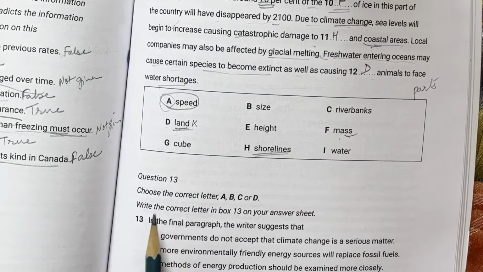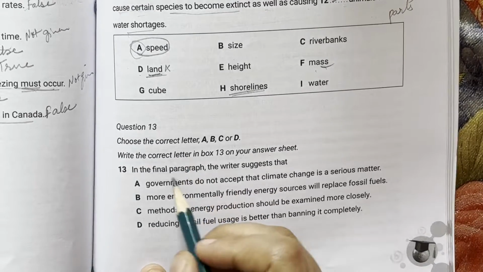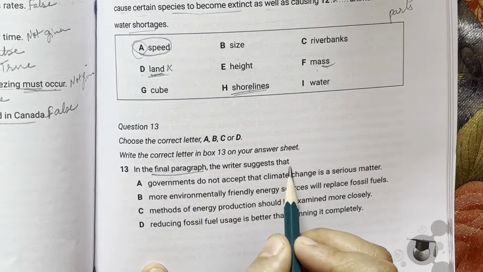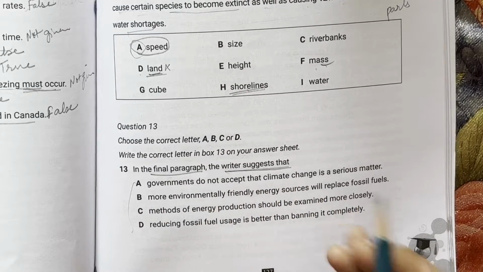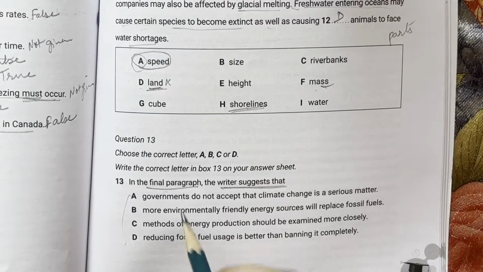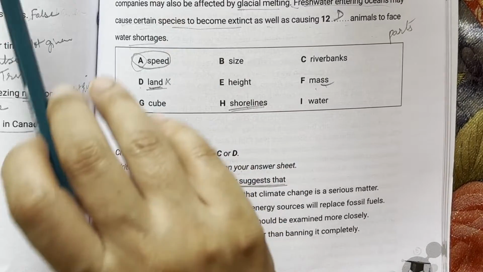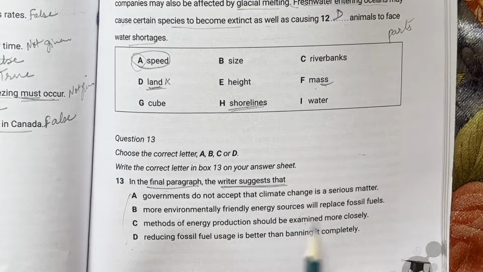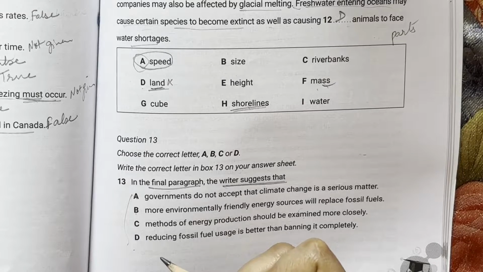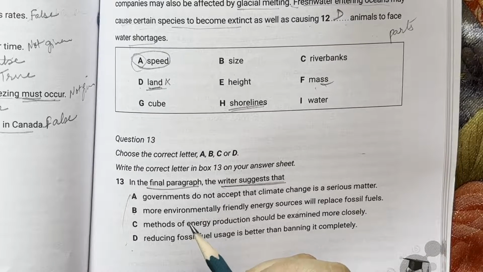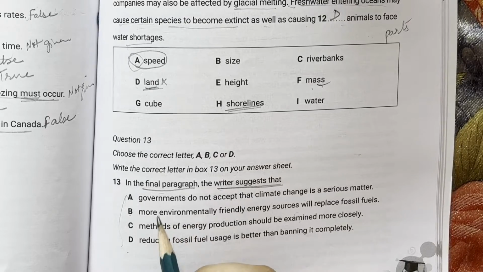Now we are left with this last question, MCQ. In the final paragraph, the writer suggests that. What does the writer suggest? For this kind of question, there are two techniques you can adopt. One is you read all the options, or you read the paragraph and then you come to read the options. My suggestion is you read all the options first, because at least you would have an idea what you are exactly looking for. Right? So let's read all the options.